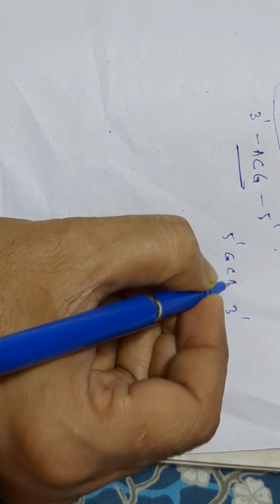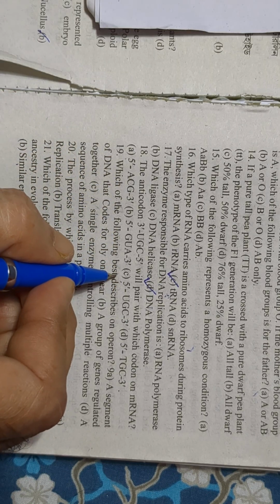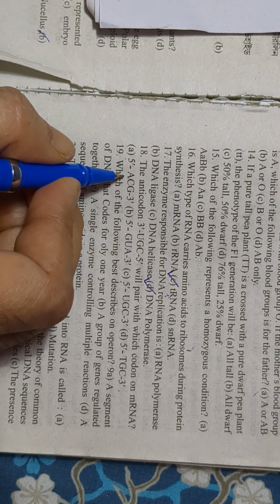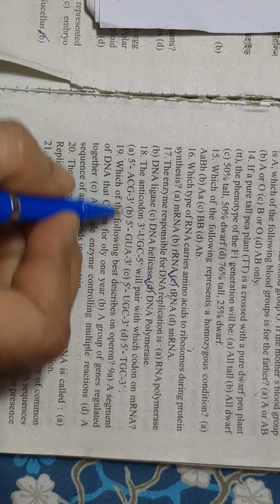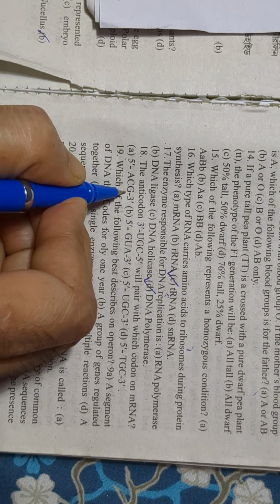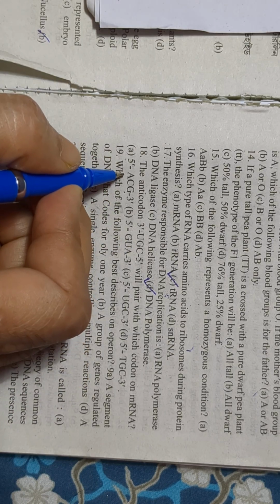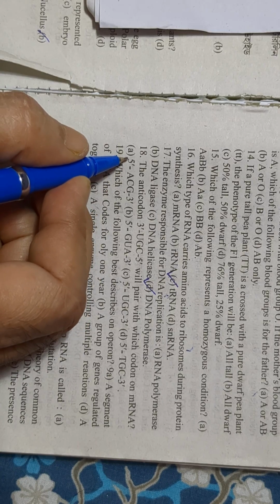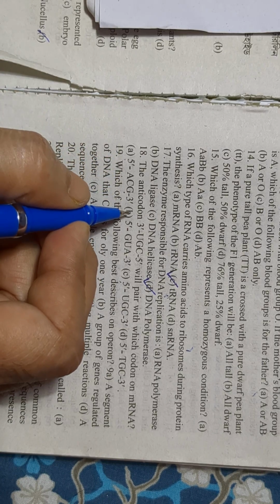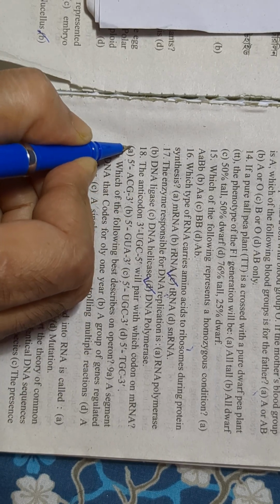G at first, then C, A. That means GCA, 5' GCA. 5' UGC: U means A, G means C, and C means G. So 5' GCA, and this is the correct answer, but here it is 5' to 3'. Okay. This is the correct answer. 18, A is the correct answer.